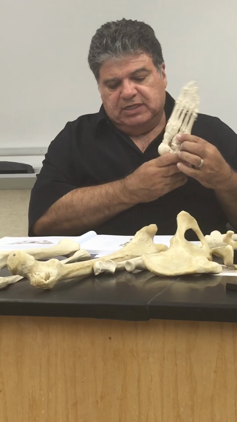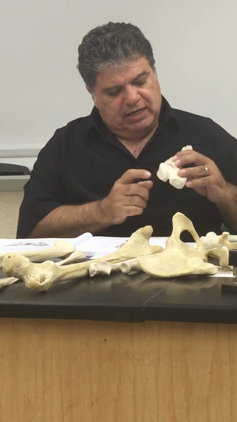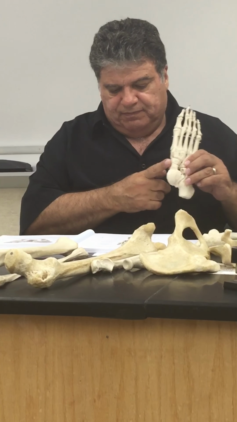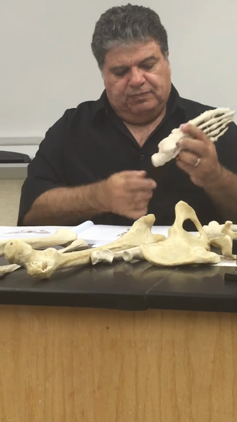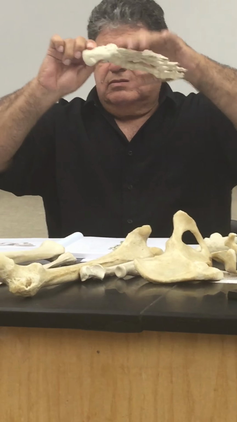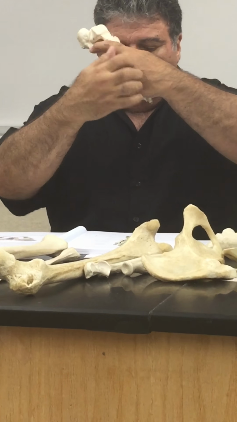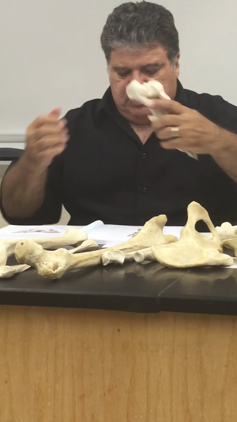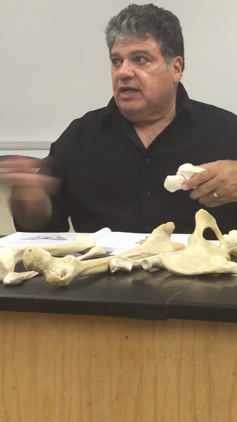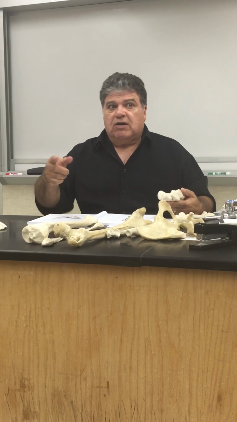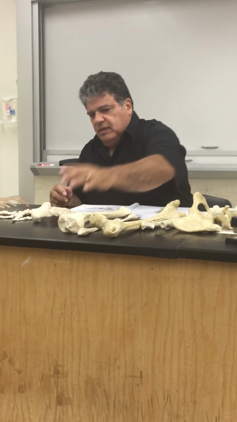Next to that is this big guy. That's the cuboid. In the back here is the navicular. And then the talus would be this one finally. This back bone, or the heel bone, is known as the calcaneus. So I want you to know those. Spot them. If I throw a calcaneal bone up on the table, you'll know that, oh, calcaneus, I know what it is.